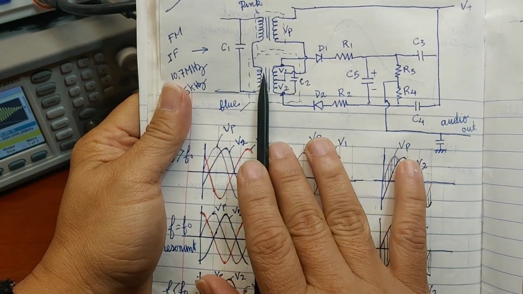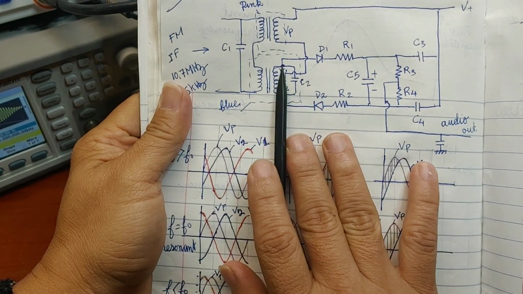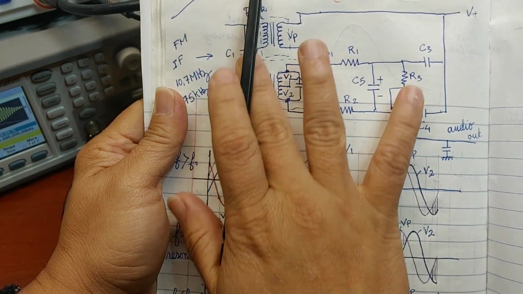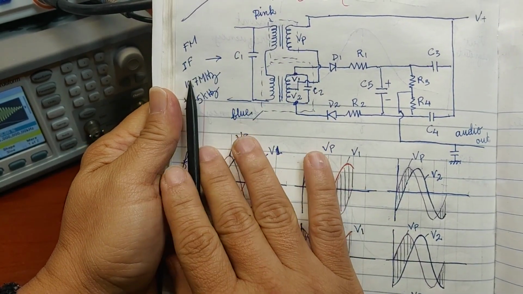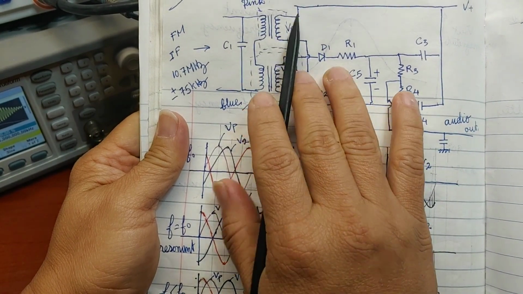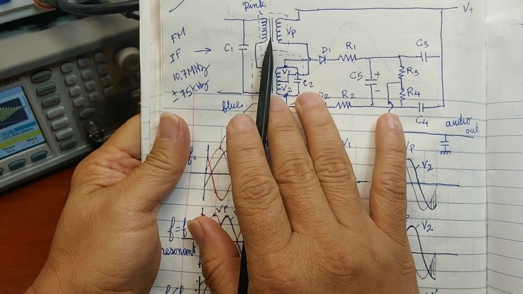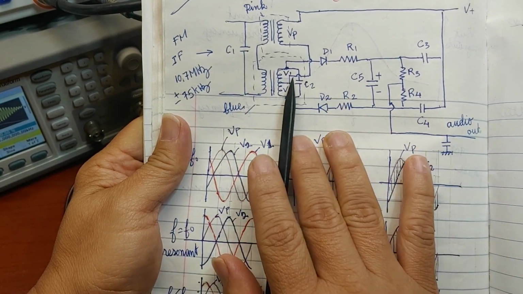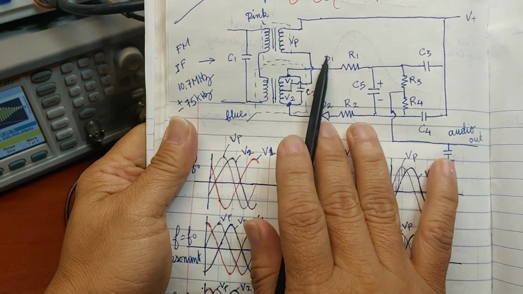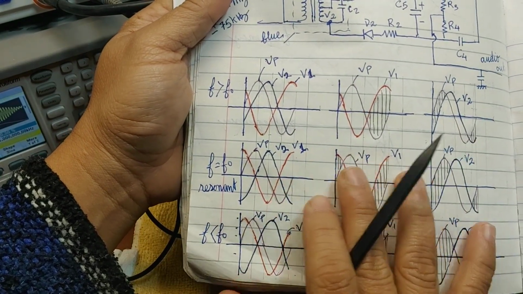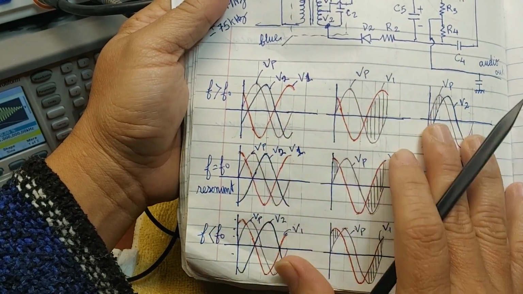The output of the transformer will vary with the frequency on the primary coils over here. You see the FM IF coming in here, and the pink transformer, because it does not change with the frequency, is used as the reference point. It's used as the reference signal. So this waveform here tries to explain how the FM detection circuit works.